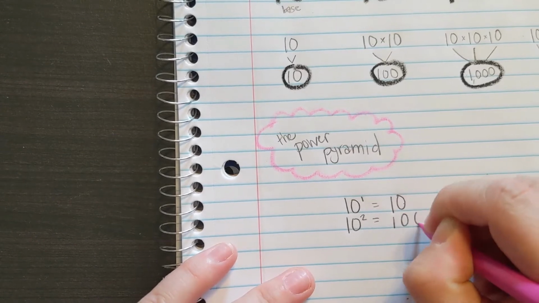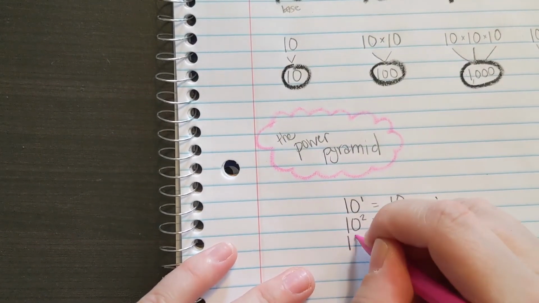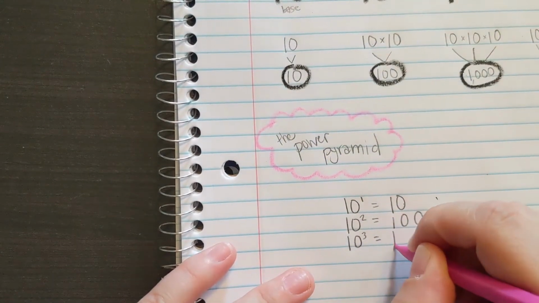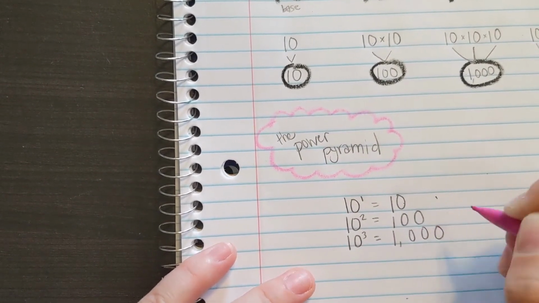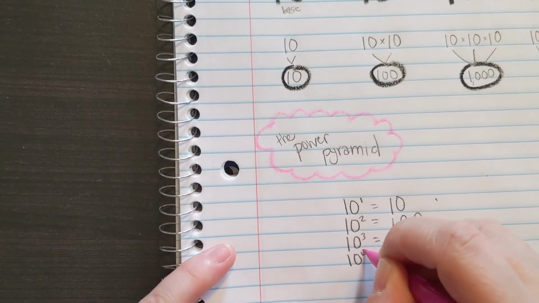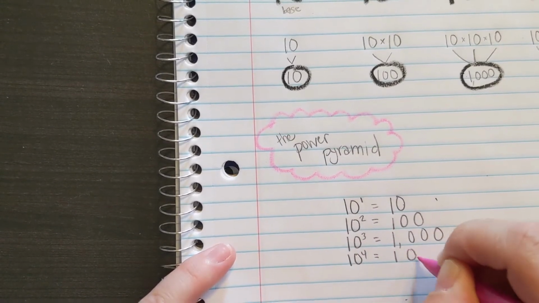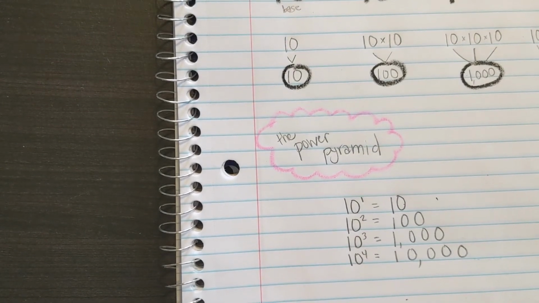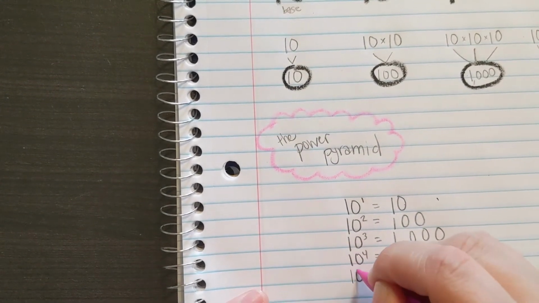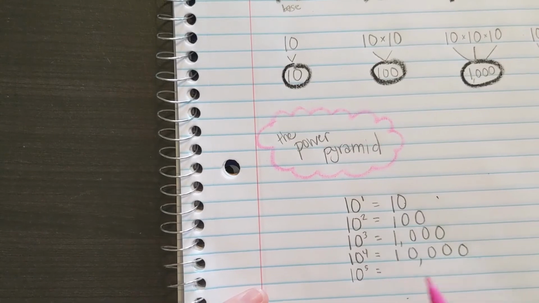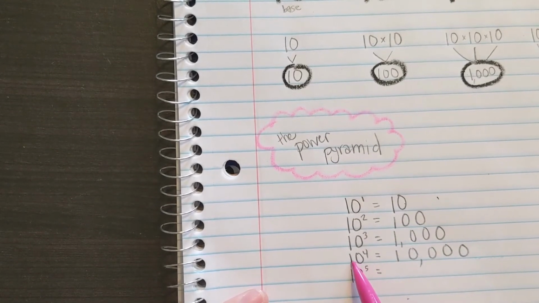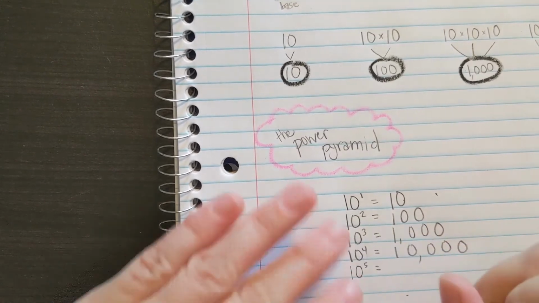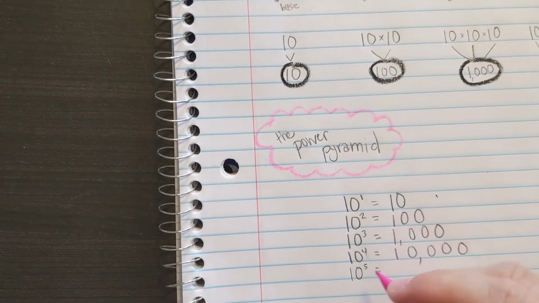It was 100. 10 to the third power, if you look up here, is 1,000. 10 to the fourth power was 10,000. Let's keep going. What would 10 to the fifth power be? Be careful. That might almost look like I was saying 10 to the 4 on this one. That little exponent needs to be quite a bit smaller. 10 to the fifth power.